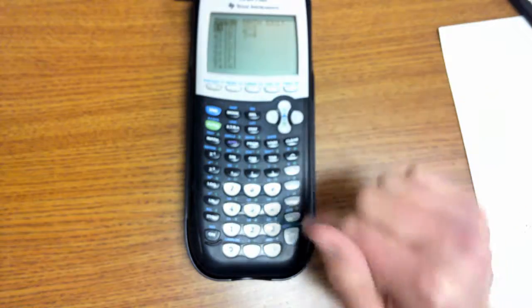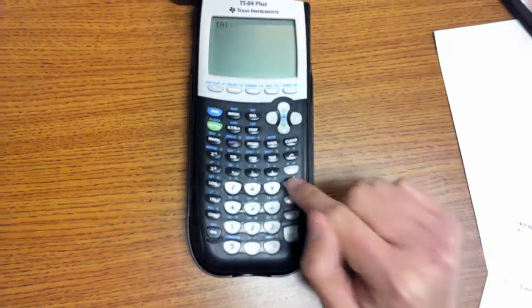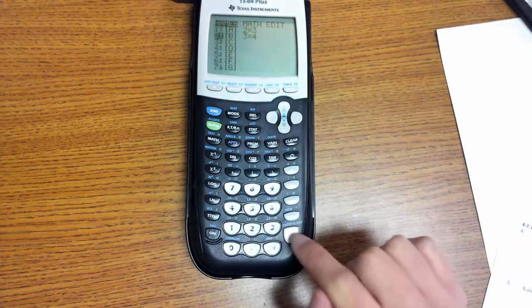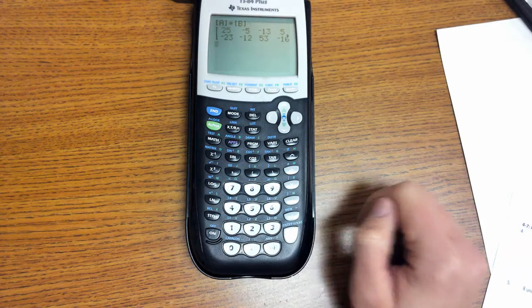Very same way that we would add or subtract. I'm going to go to matrix. We want to multiply A by matrix B. We hit enter, and there's my final answer. If it's not showing up on the screen, you can use your arrows to go back and forth.